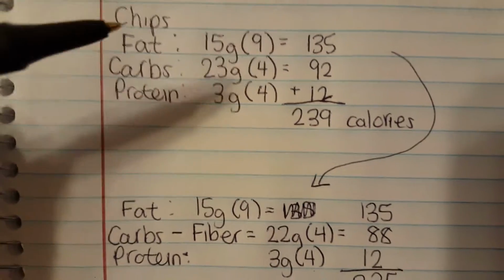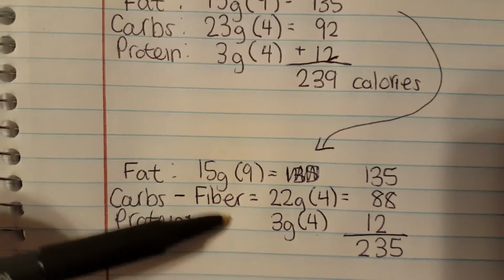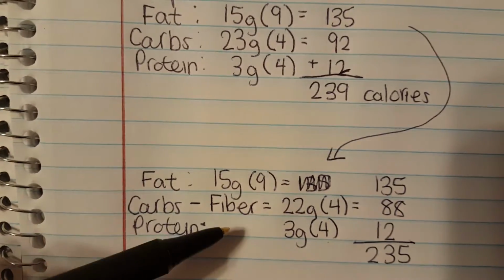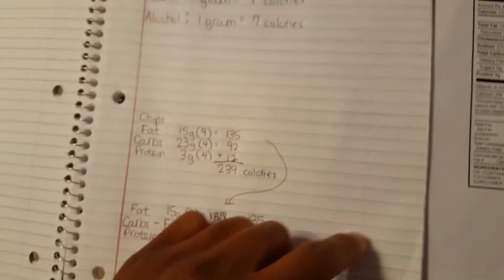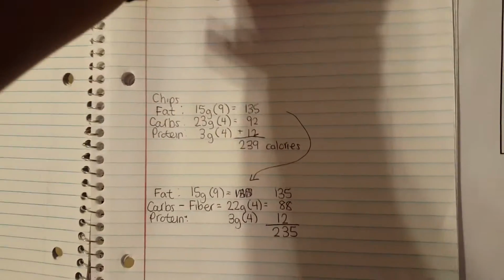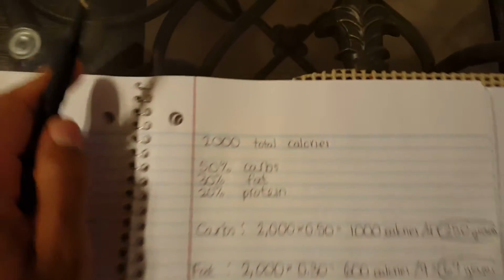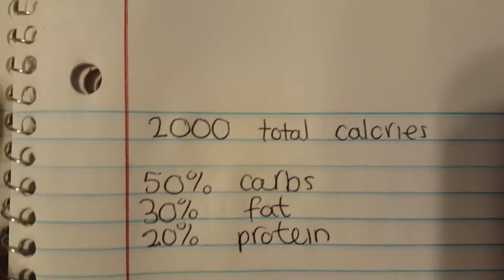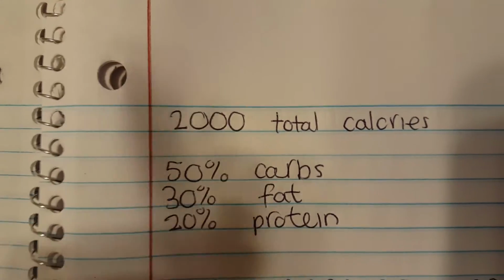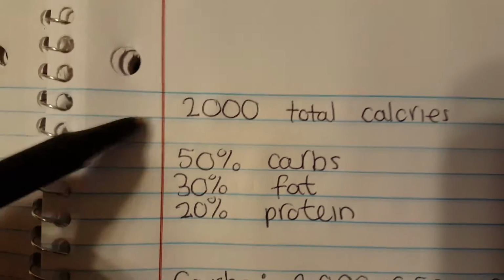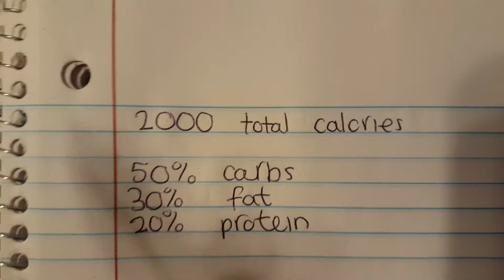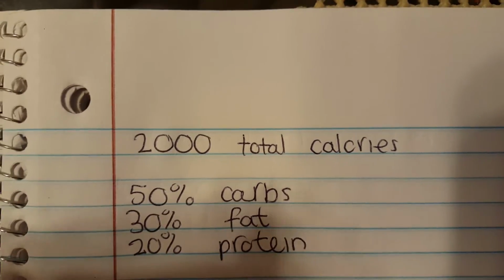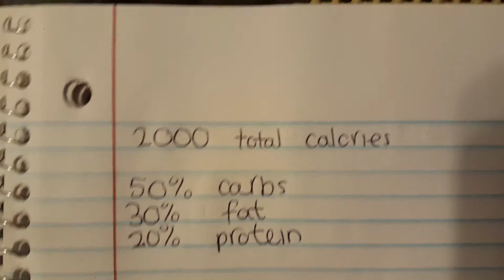Whenever you get to school, if you have it on a test, you need to figure it out probably this second way right here. Some teachers may not have you factor in fiber, but it all depends on who's teaching the class. And so the next thing I want to go over, let's say you want to eat 2,000 calories a day, and you want 50% from carbs, 30% from fat, 20% from protein. How to break that down into how many grams of carbs, how many grams of fat, how many grams of protein. It's pretty much simple math.